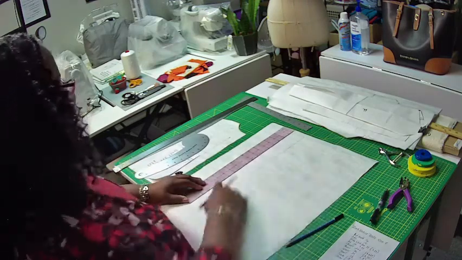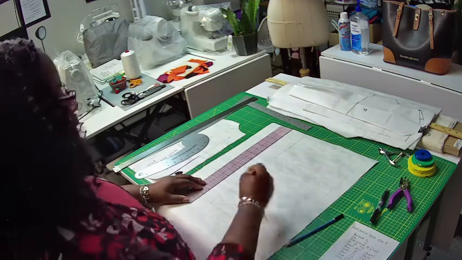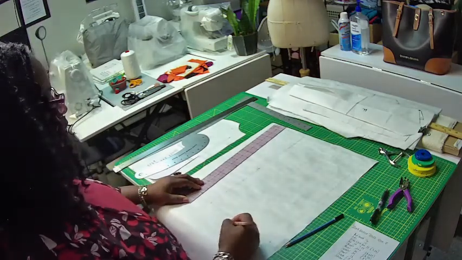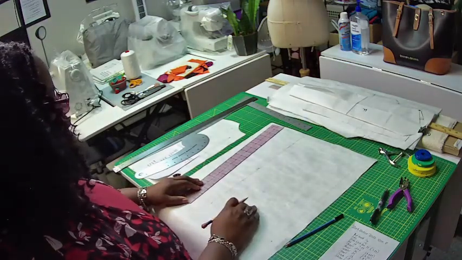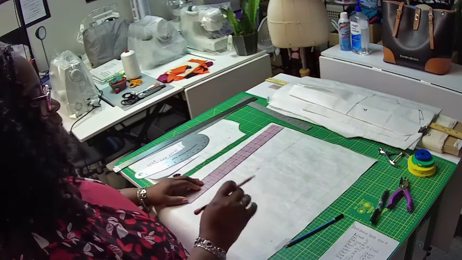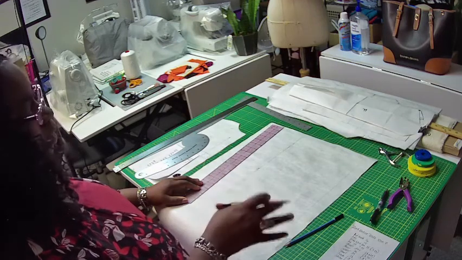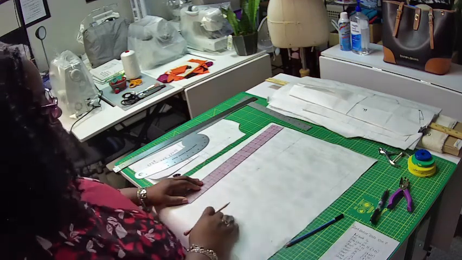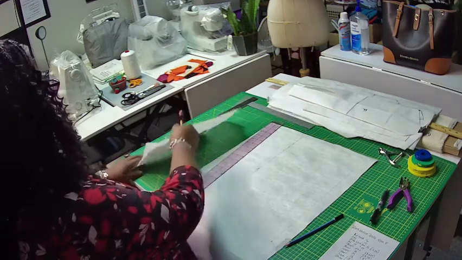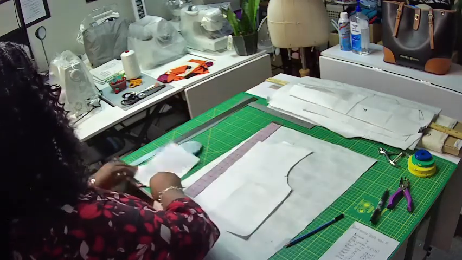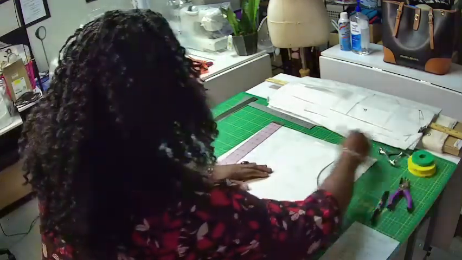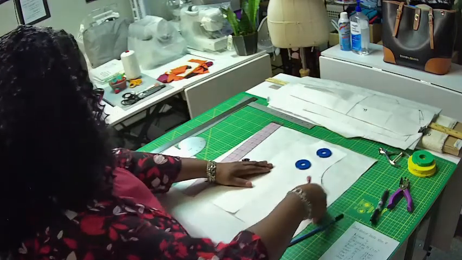All right, so now I basically have a block, and this is my center back, so I'll put CB here. All right, and then I'm going to mark my back line, which in the front would be my bust line, but we don't have a bust on the back, so I'm going to mark my back line. And my back line is going to be at the same place that my bust line would be on the front. Okay? So in this case, I'll use my pattern weights. Here's how my pattern would look.